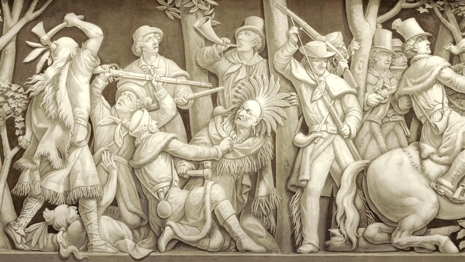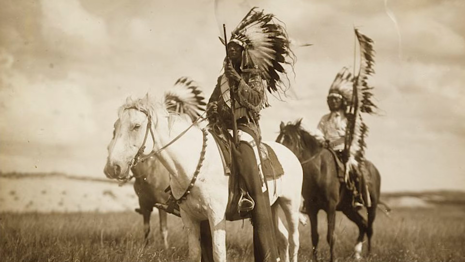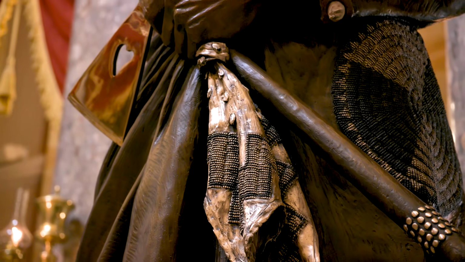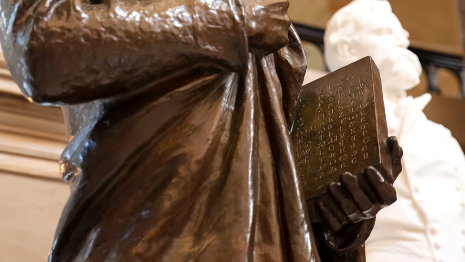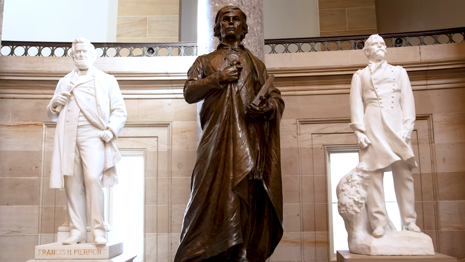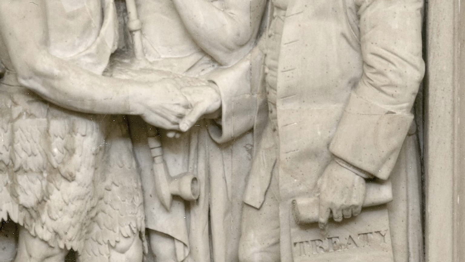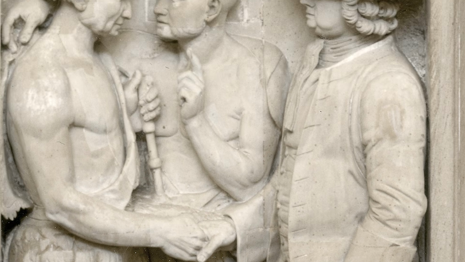And what about the people who already lived in the territories that were now becoming parts of the United States? Did they have a voice? Just as enslaved people had no rights under the law, Native Americans weren't considered citizens of the United States during this time. They made treaties with the U.S. government, but those were constantly challenged as the country grew.